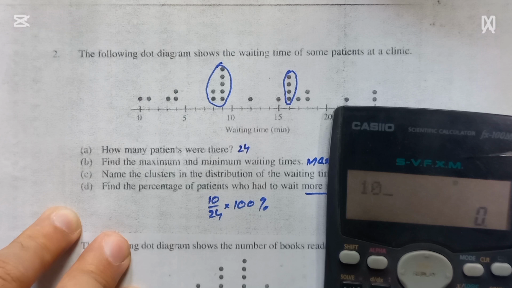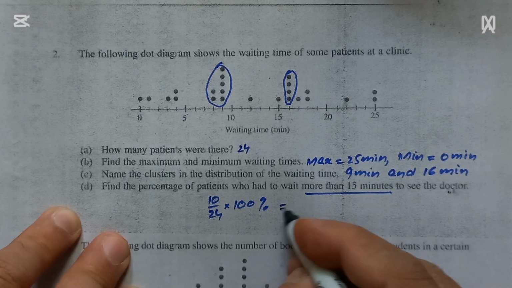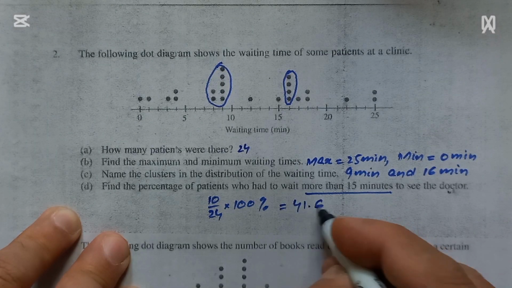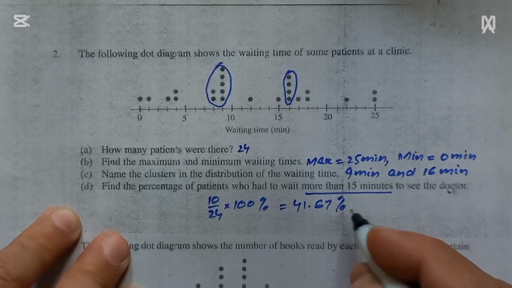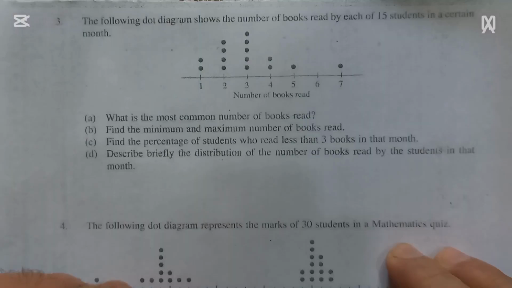So 10 divided by 24 multiplied by 100. So the answer is 41.67%. So this is the percentage of the patients who wait more than 15 minutes.